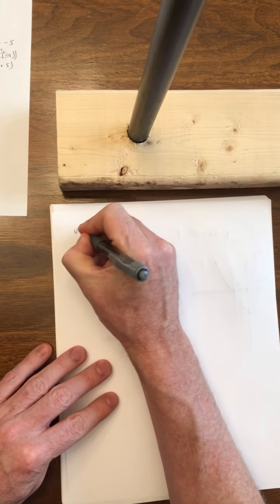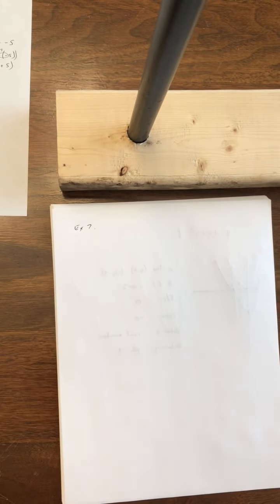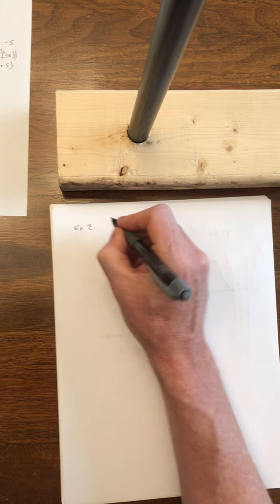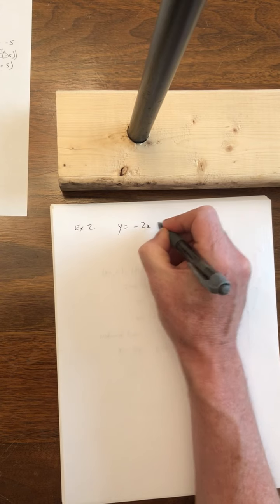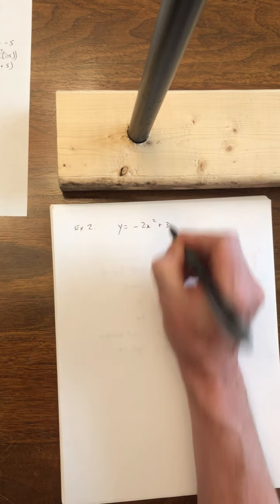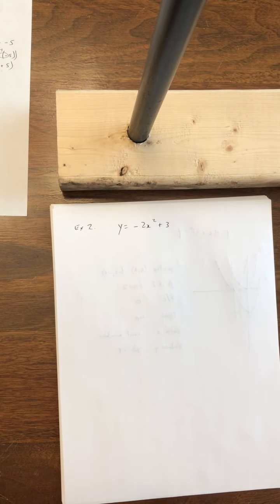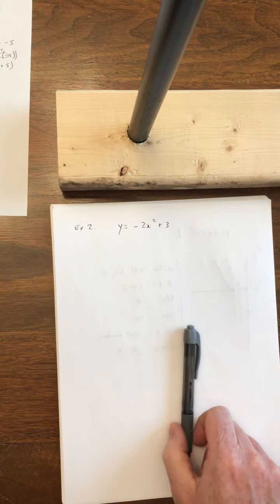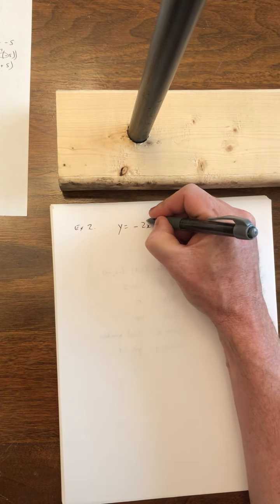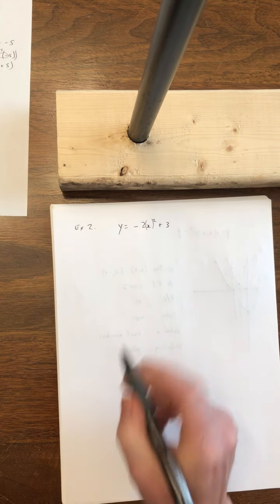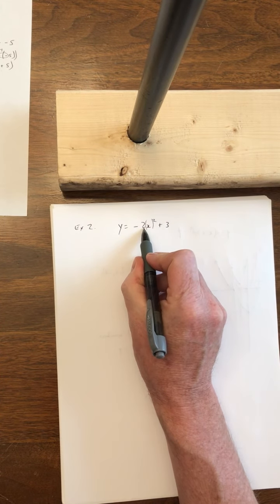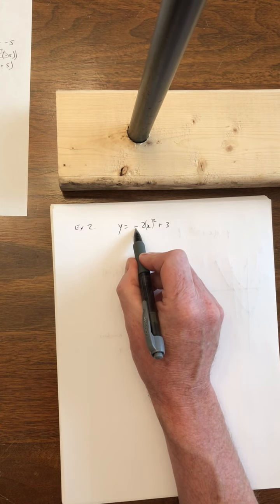Example number 2. We have an equation in vertex form of, so in this case, if I put some brackets here, you can see that we have a stretch or compression value. We have a reflection, so this is going to open downwards.